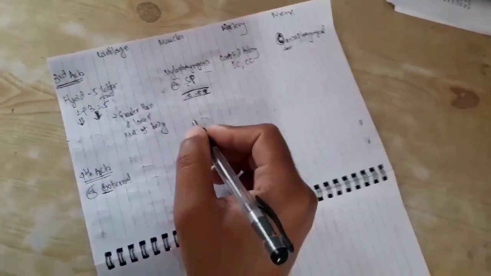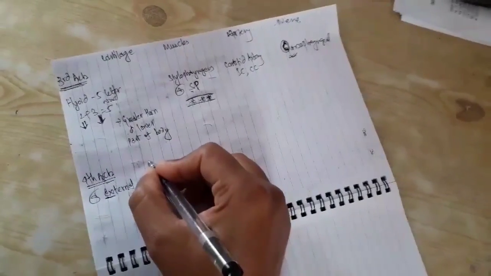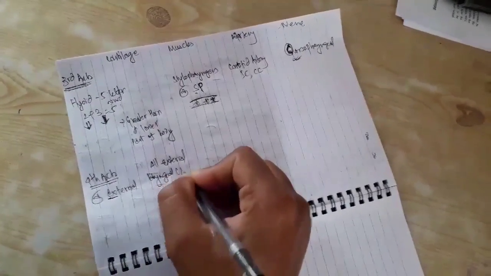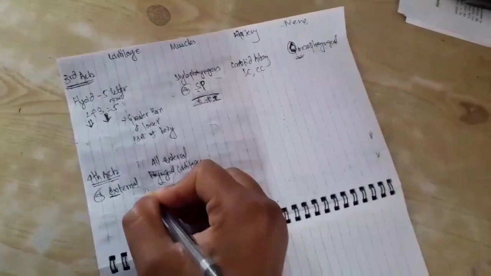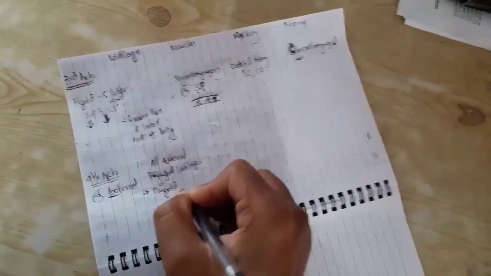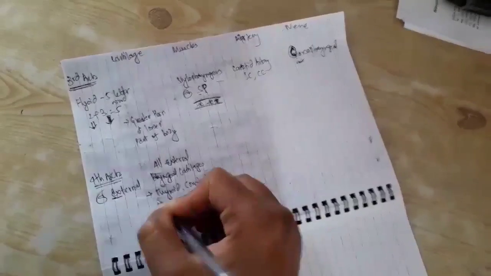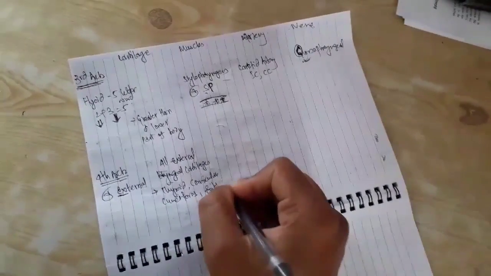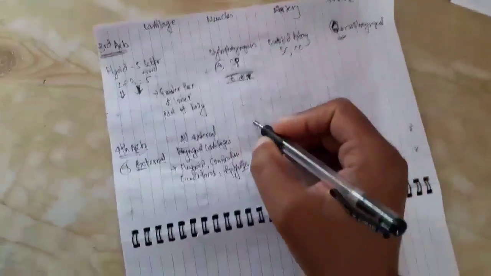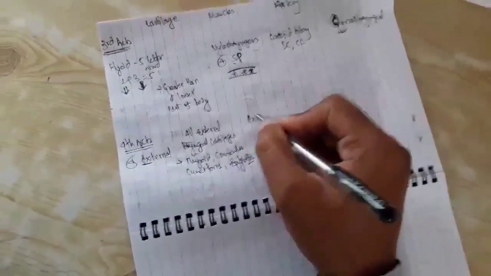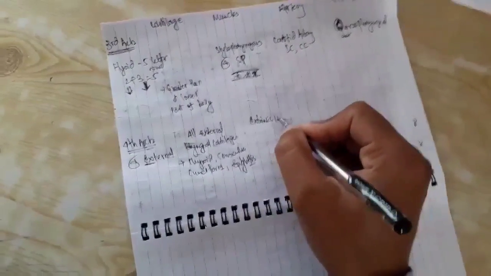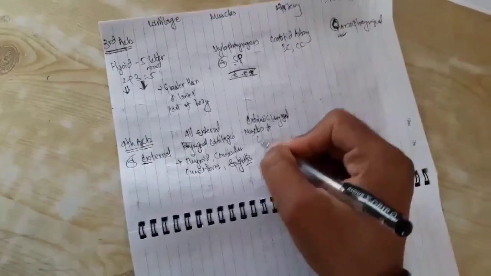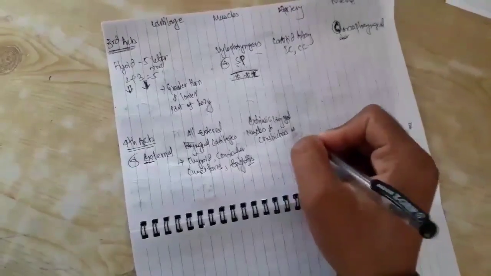So the cartilage is all external laryngeal cartilages such as thyroid, corniculate, cuneiform, and even epiglottis. The muscle is extrinsic laryngeal muscles and constrictors of pharynx.